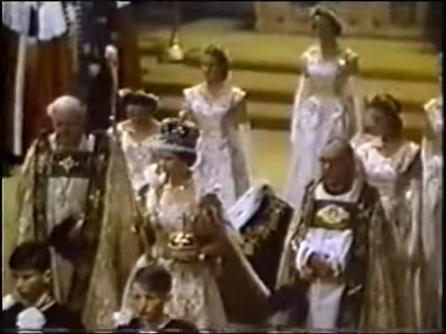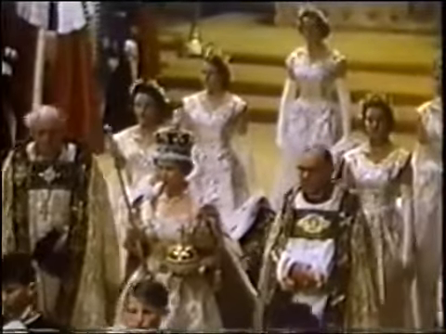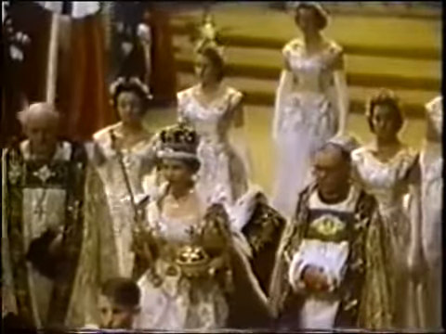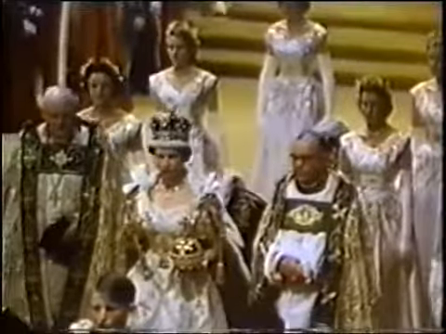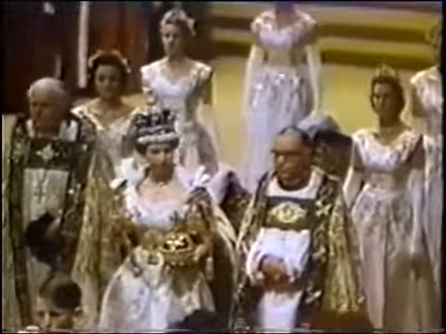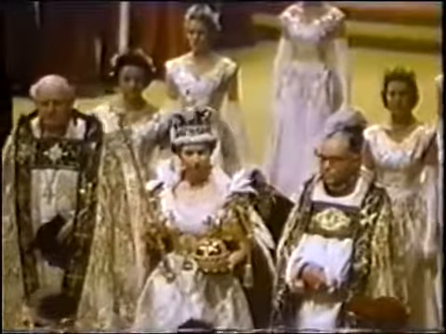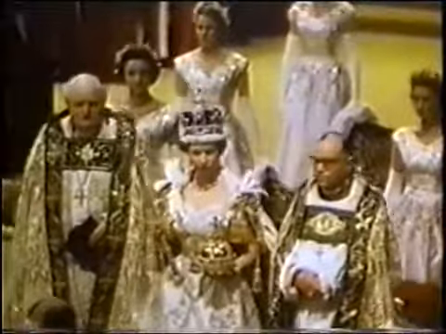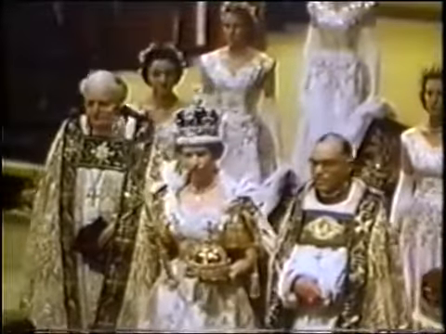Number 12. During the coronation ceremony, the Queen turns to face the 4 corners of the globe. The orb carried by the Queen represents the globe over which the monarch rules. Number 13.